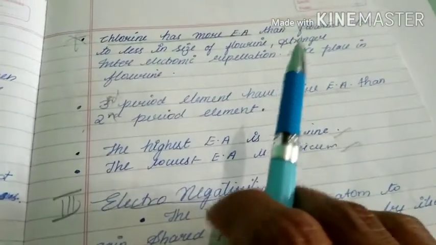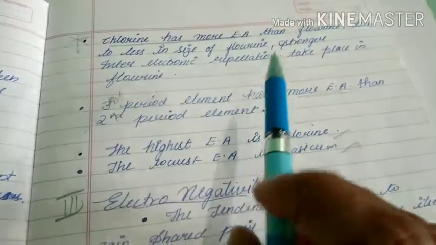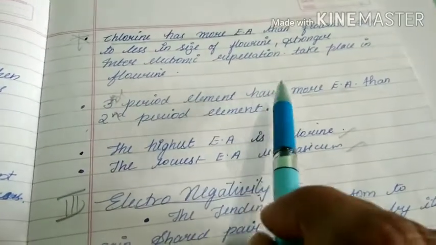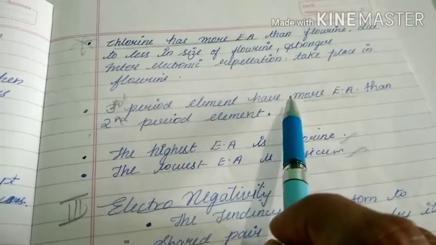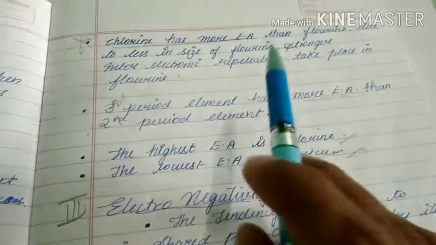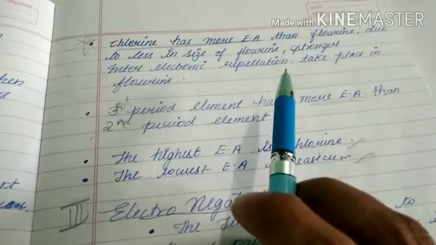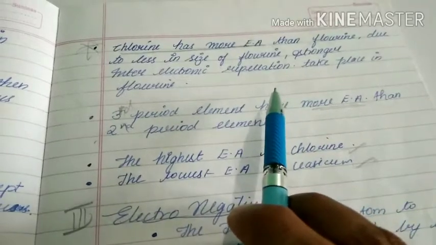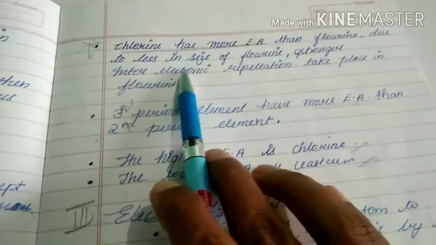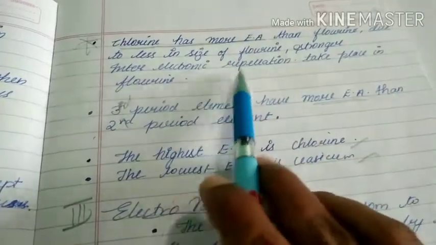So what is the point here? Compared to third period elements, all second period elements have less electron affinity. That is the exception. Actually second period elements should have more EA, but third period elements have more electron affinity. What is the reason? Due to the small size of the 2p subshell in fluorine and stronger interelectronic repulsions.